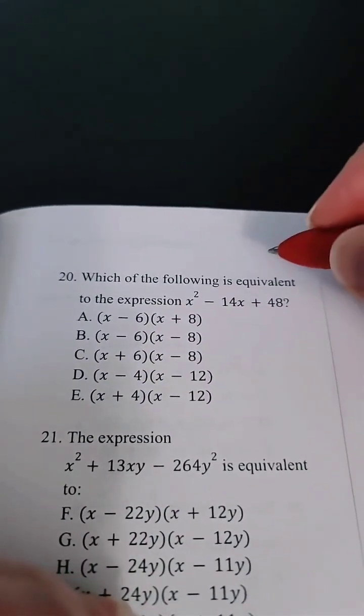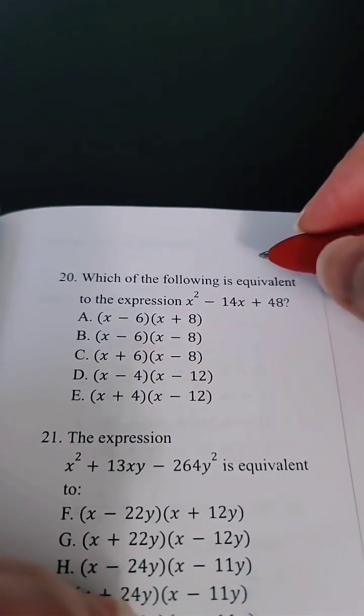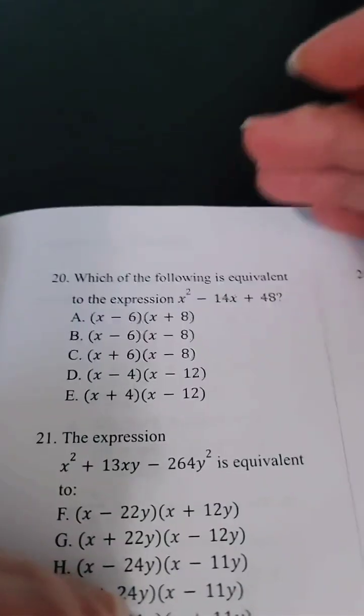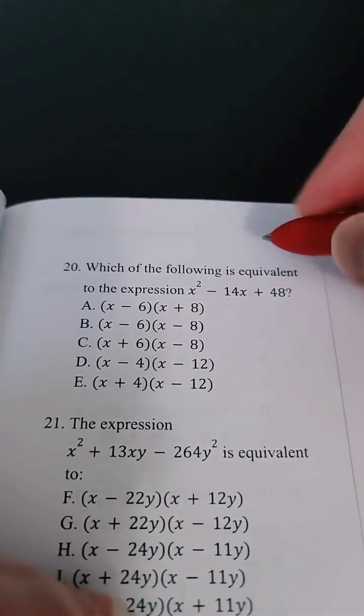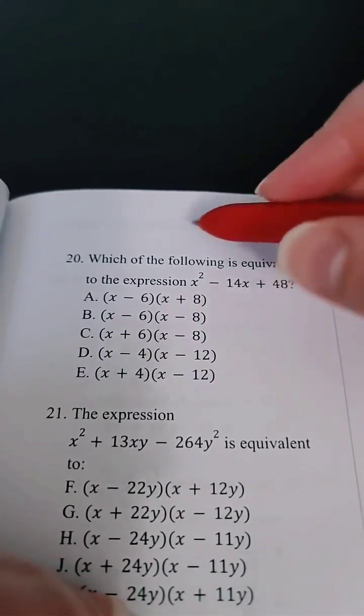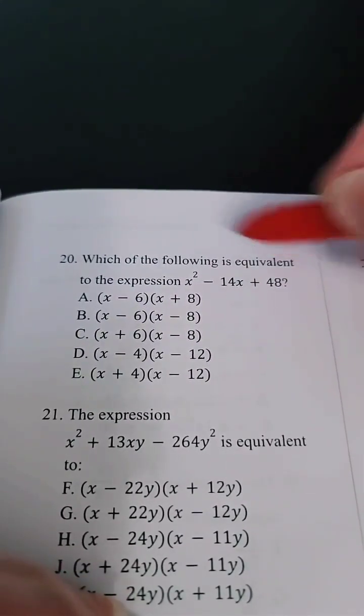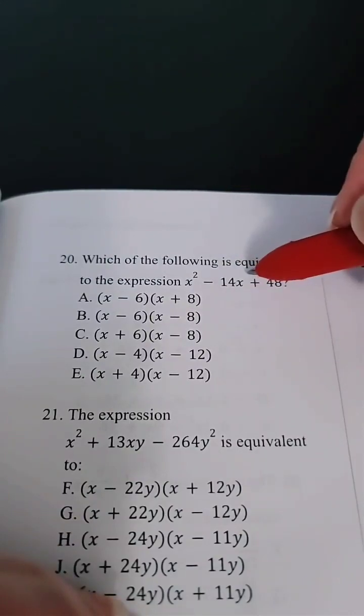Number 20, which of the following is equivalent to the expression, or sorry, I didn't mean foiling, I mean factoring. Foiling is easier, yes, you're correct. So then let's go to number 20. Which of the following is equivalent to the expression right over here?